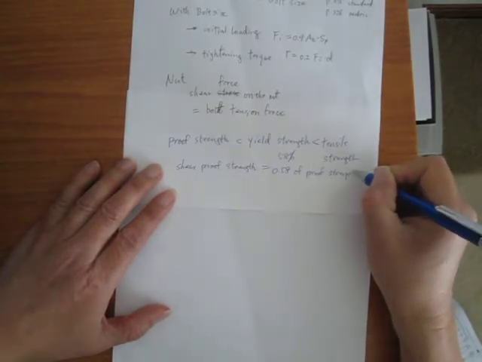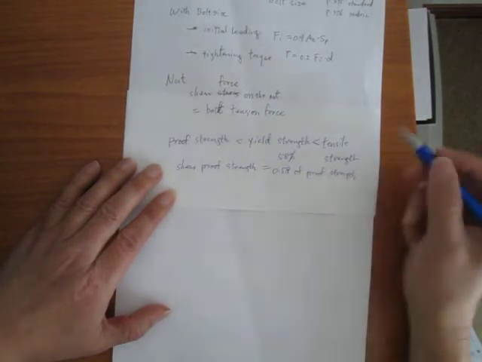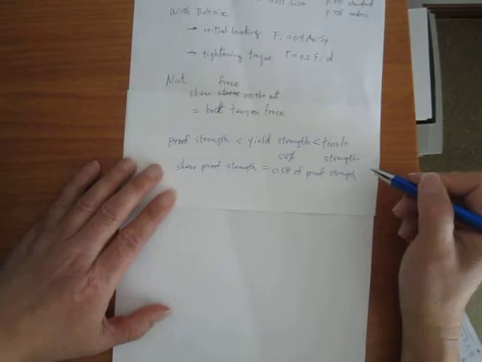Shear proof strength is equal to 58% of proof strength.